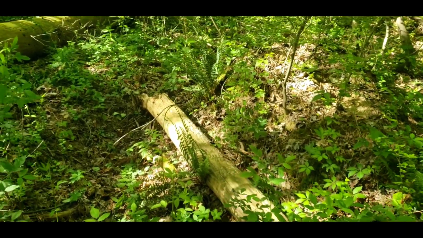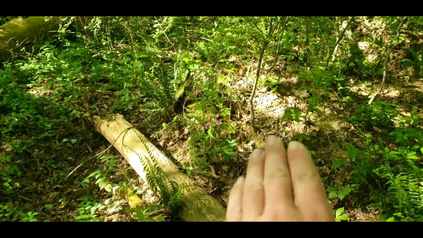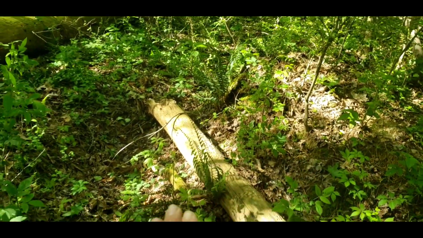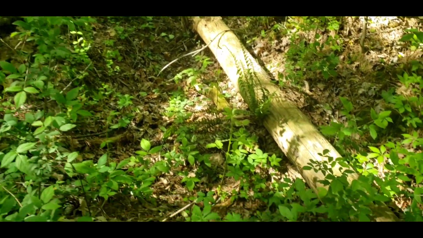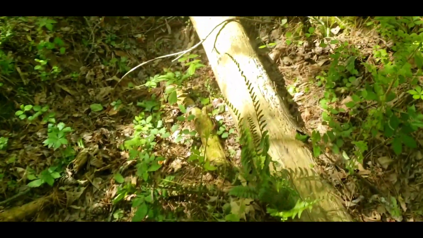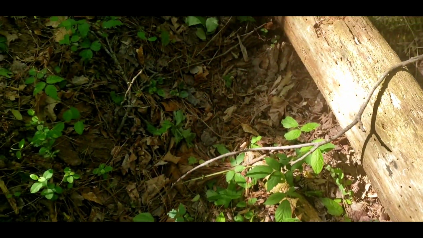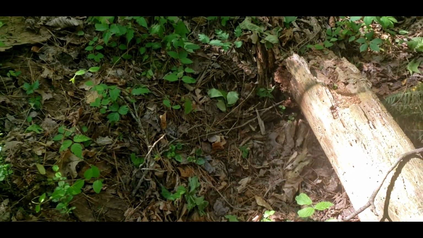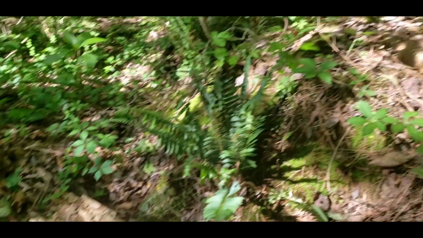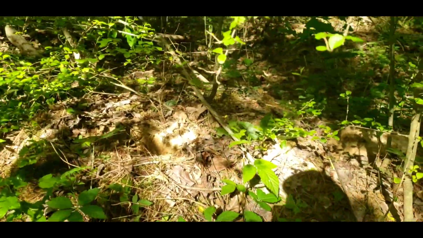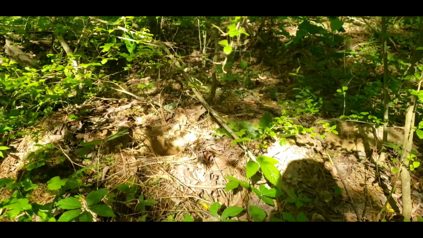So as you can see here, we have a little hill right in front of us, and down below us we have an indentation in the ground. It's actually a pretty deep indentation, and I'm standing down in the bottom of it now, and it comes up well above my ankles, maybe in between my ankles and my knee. And the little hill over here is at about belly button height.